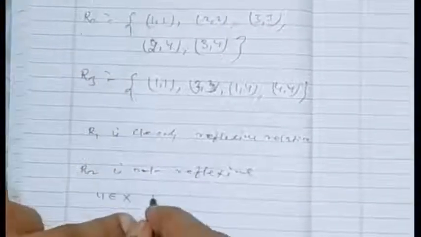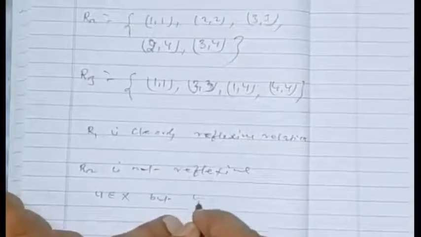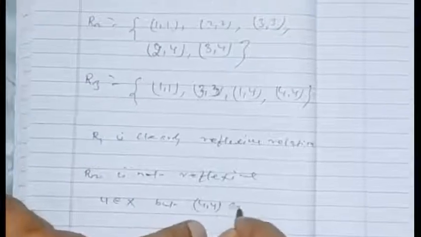R2 is not reflexive because 4 is an element belonging to set X, but (4,4) does not belong to R2, and this is the reason behind this. Therefore R2 is not reflexive.